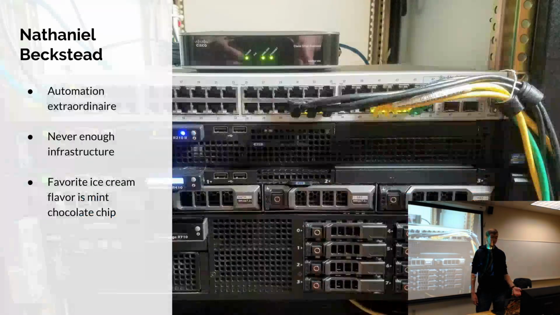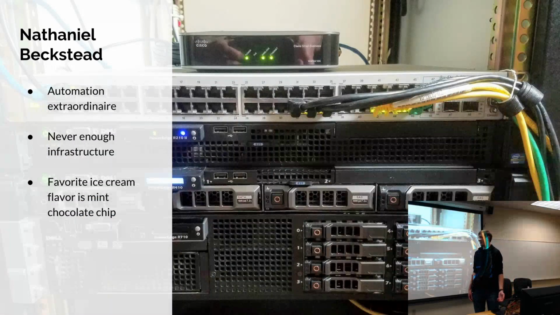So I'm Nathaniel Beckstead. I love automation and infrastructure, and my favorite ice cream flavor is mint chocolate chip. And oh, some mint chocolate chip fans. Good choice. And I just got a new rack, a real rack, last weekend.